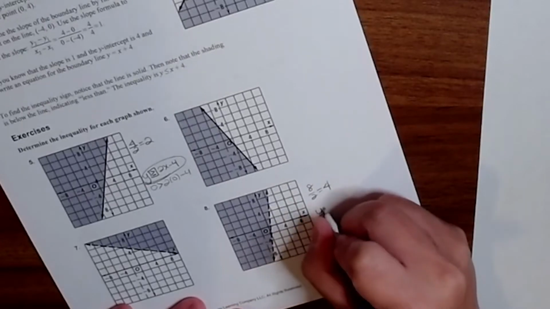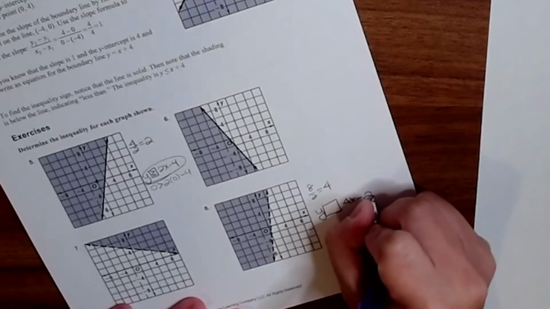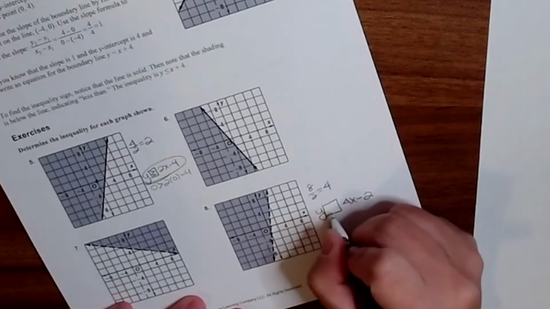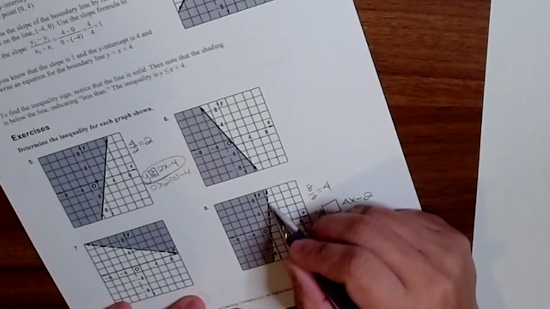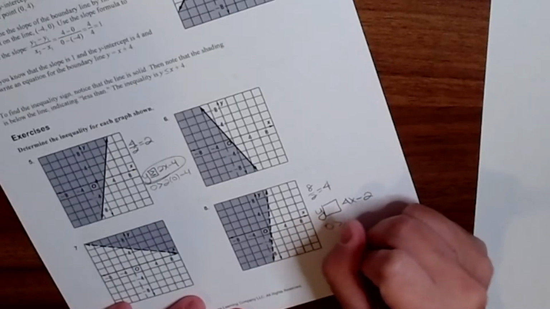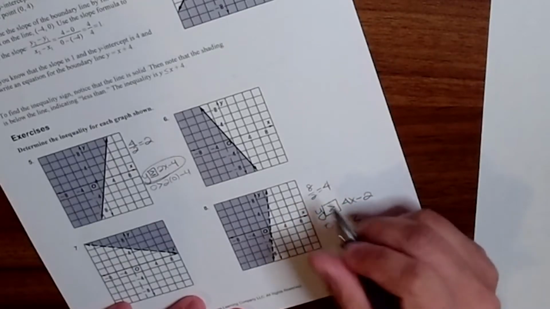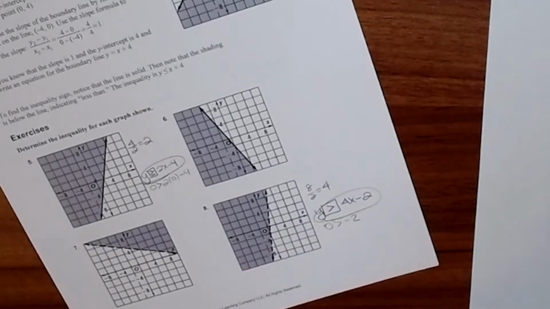So then y something 4x minus 2 here. And it is strictly a greater than or less than because it is a dotted line. I want (0, 0) to be true, so 0 has to be bigger than -2, so this is a greater than symbol there.